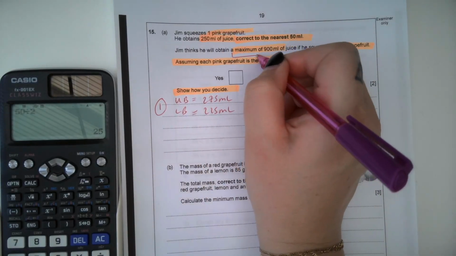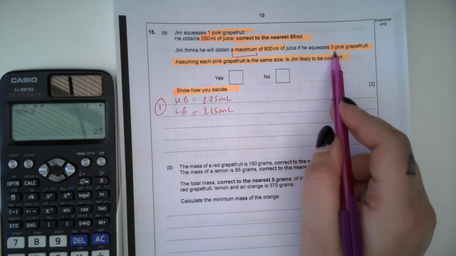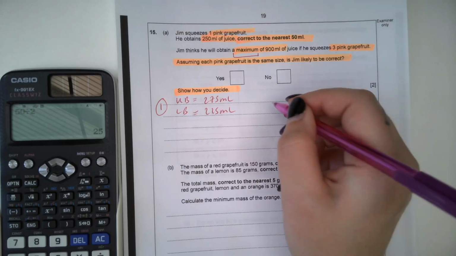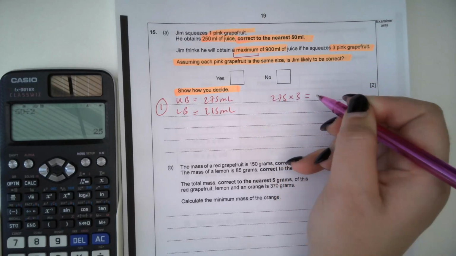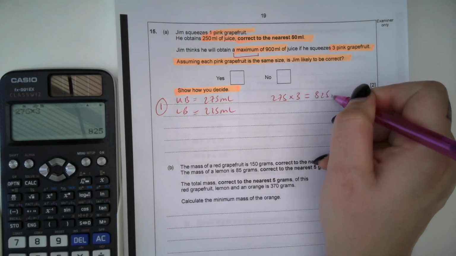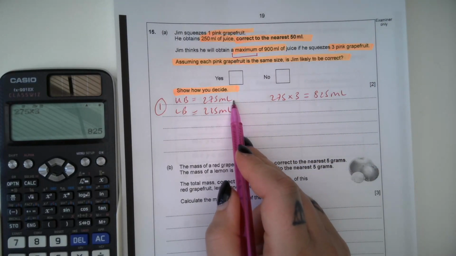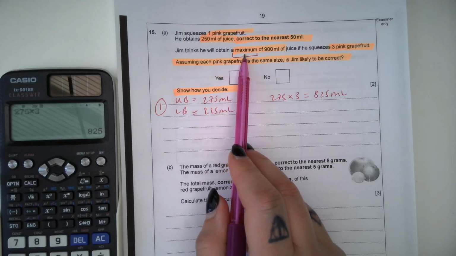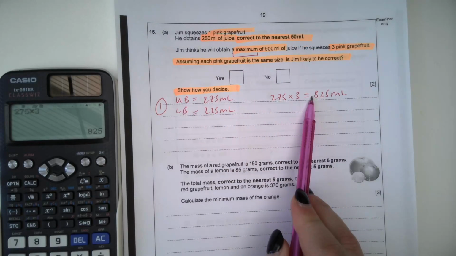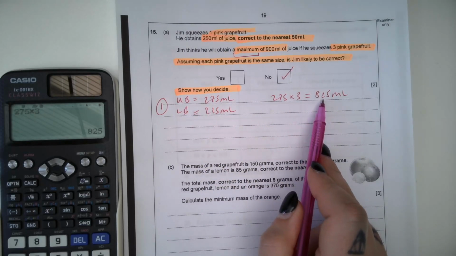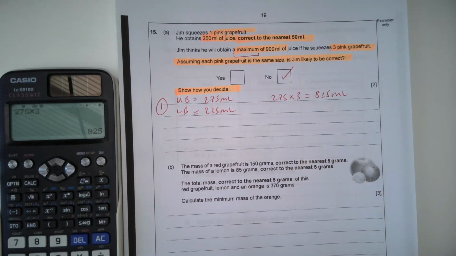We're interested in the maximum he would get if he squeezes 3. So we want to go with the upper bound because that's the most he'll get for 3. So let's do 275 times 3. So 825 ml if we had the maximum juice from each of those 3 pink grapefruits. He says he'll obtain a maximum of 900 ml. No, he won't, because even with the upper value, we're still slightly below 900, so we're saying no there.